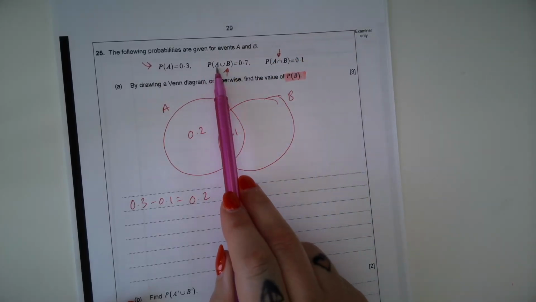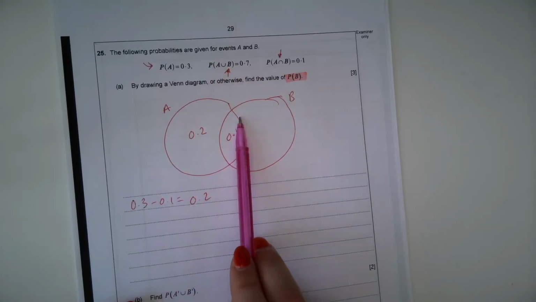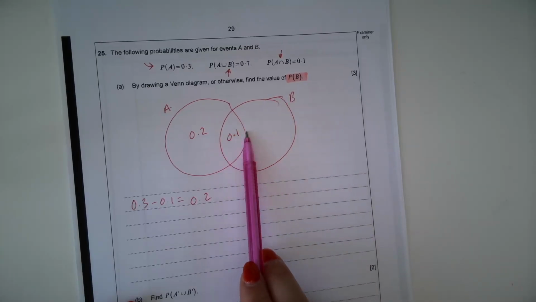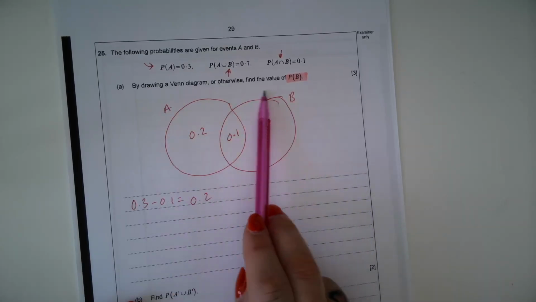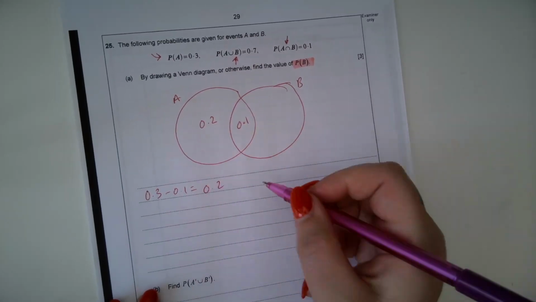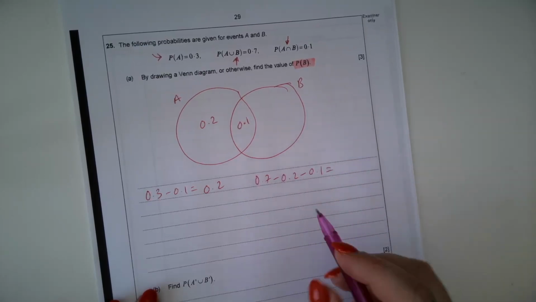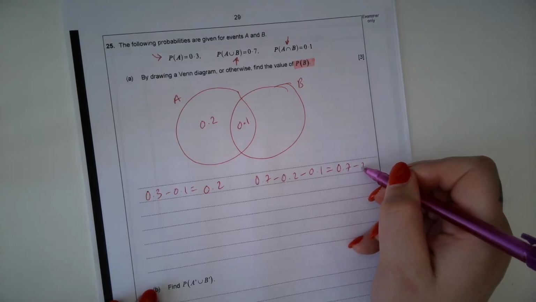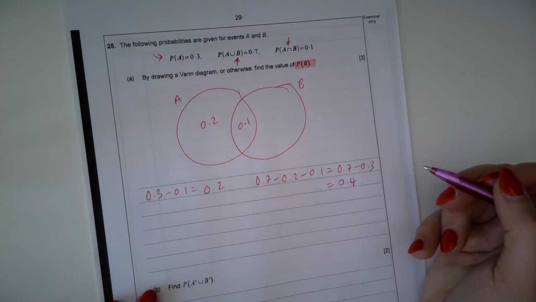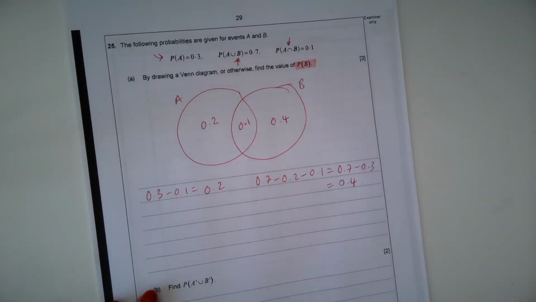So this is the probability of A union B, okay? So this is probability that it's in A or it's in B or it's in both, okay? So it's in A or it's in B, so that total probability should be 0.7. Well, I have two pieces of information already. So 0.7 subtract 0.2 subtract 0.1. So that's 0.7 subtract 0.3. So that is 0.4. Okay? So 0.4 is the bit that's missing there.